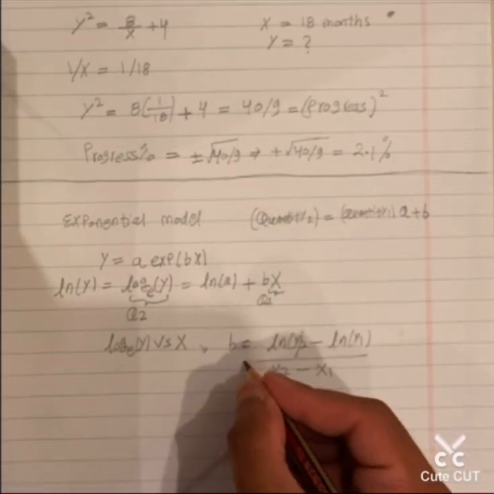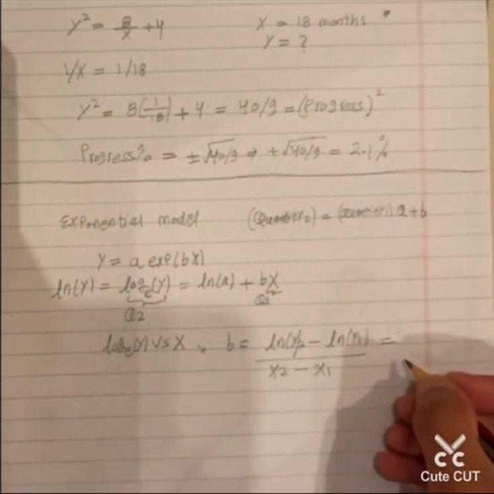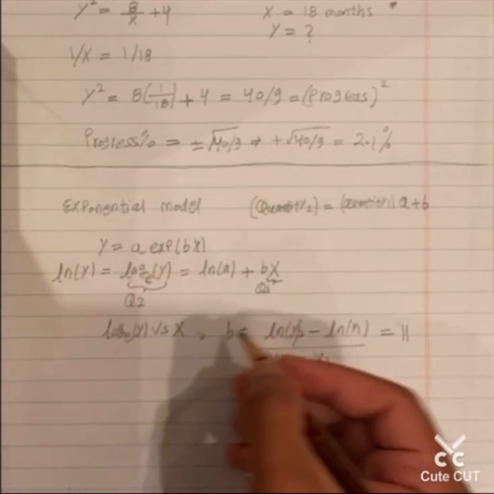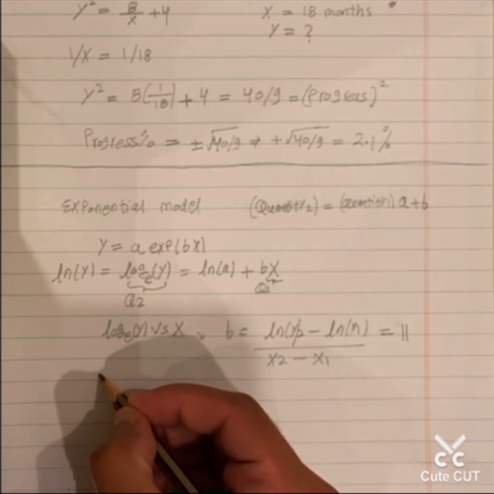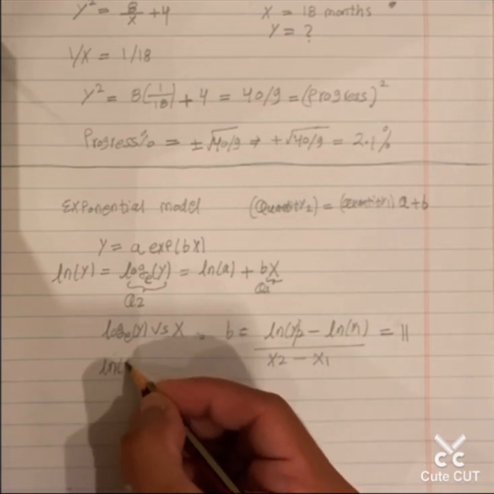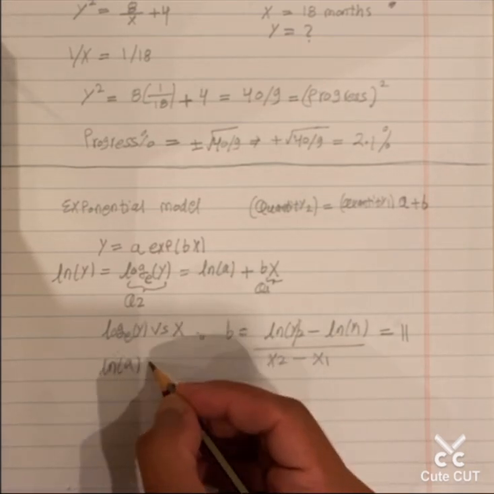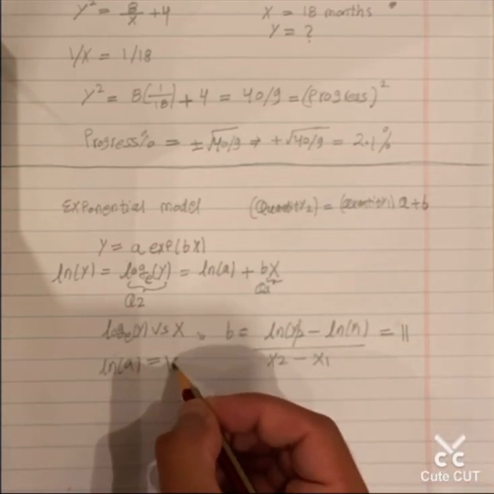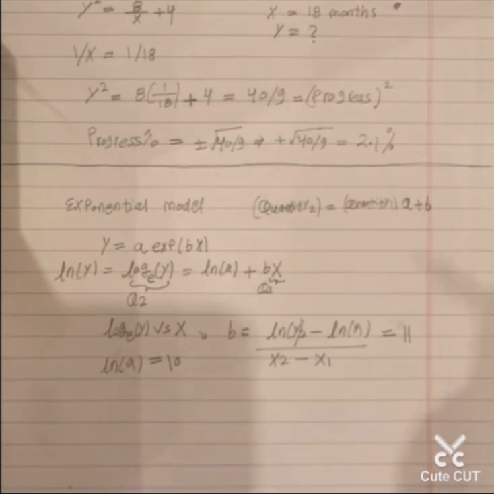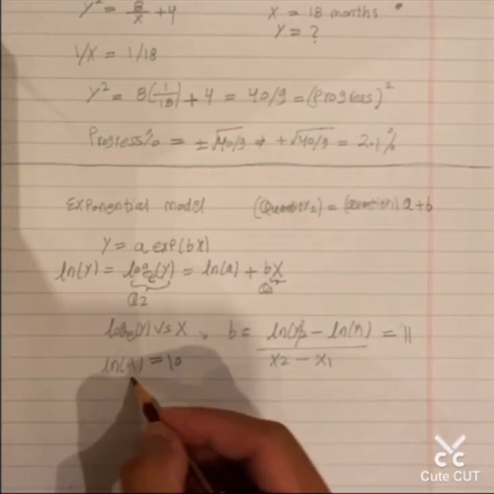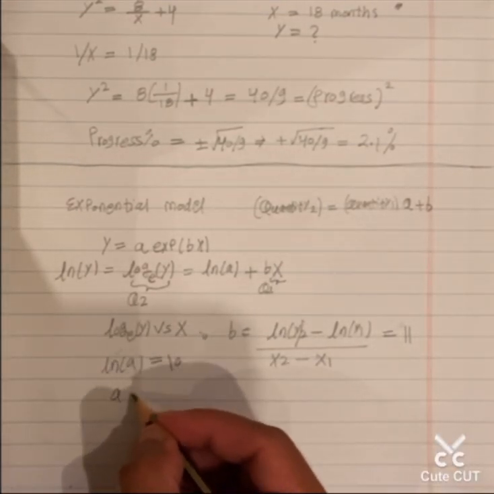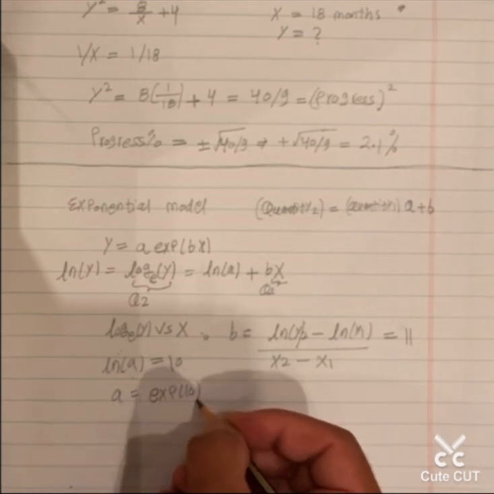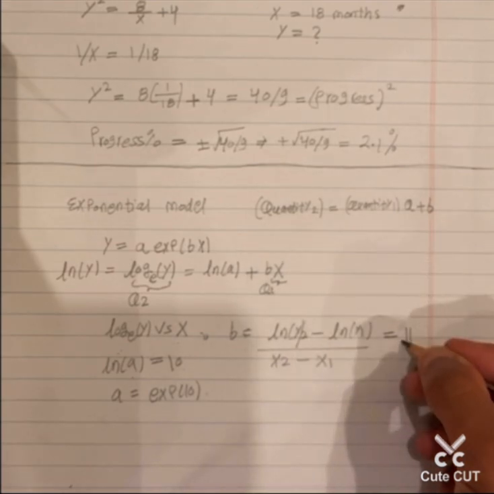So if you find b here, maybe for example b will be 11, my favorite number, and then you will say a, and ln a in this case, ln a will be the intercept, and then you find ln a something like 10. It's just an example, we don't know the value, but if you find it 10, then you will say a equal to exponent of 10, and then you will find a, and here you found b.